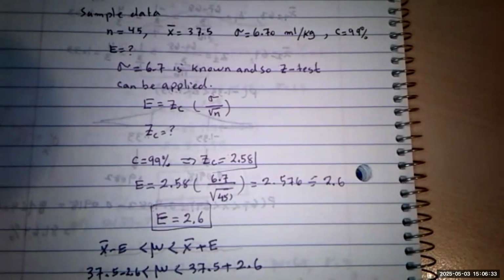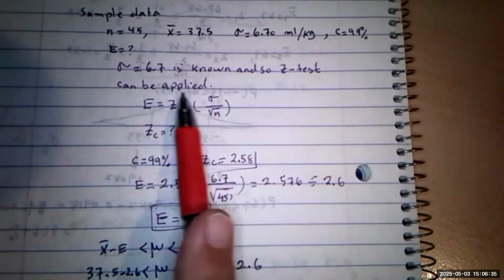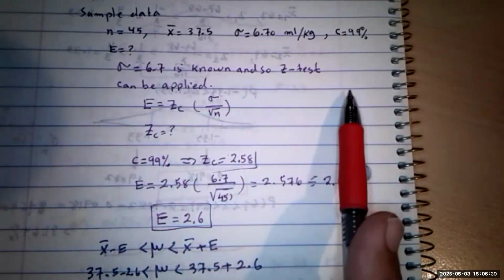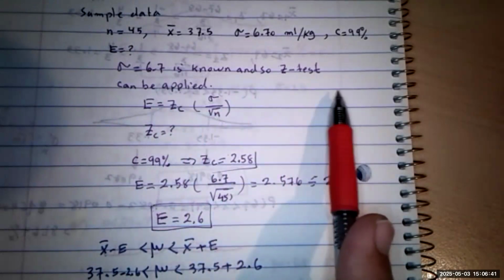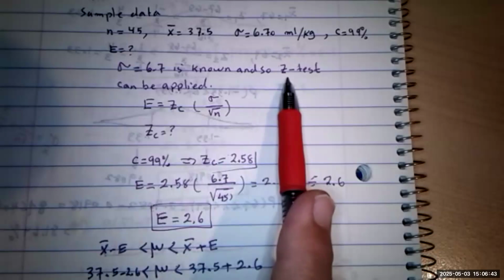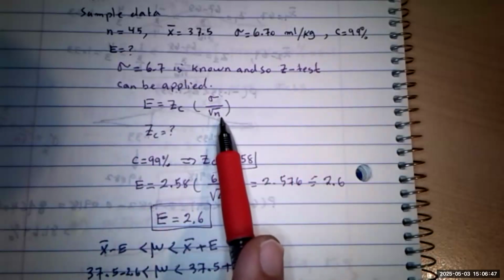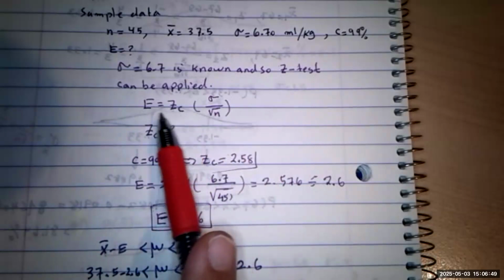Otherwise, you won't get the point for it. So you have to explain on the test which test you are going to use. If you just give us the final number, we don't accept it. We want to know which test you used. Did you use the Z-test or did you use the T-test? In this case, it's going to be the Z-test.